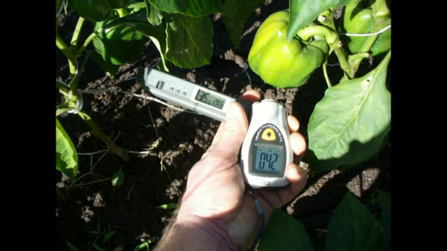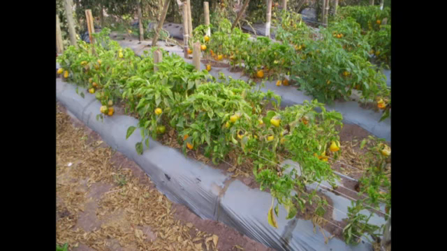Looking at fruit temperatures on another day, the air temperature was 28.6 C and the fruit temperature in direct sunlight was 42 C. This high fruit temperature helps explain why yields are so low in the open field, as temperatures and light intensity increase in the summer.